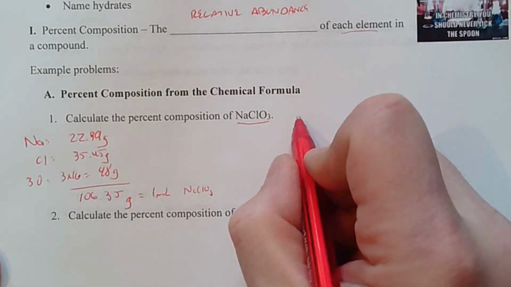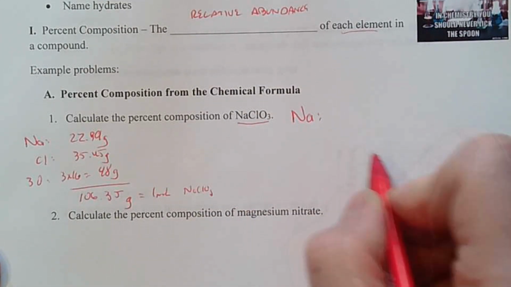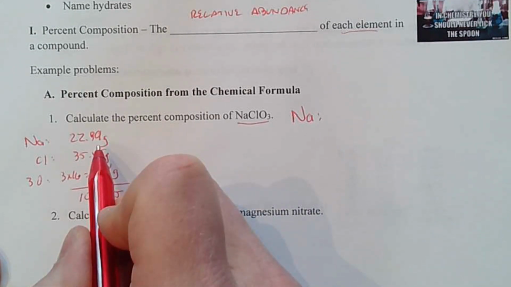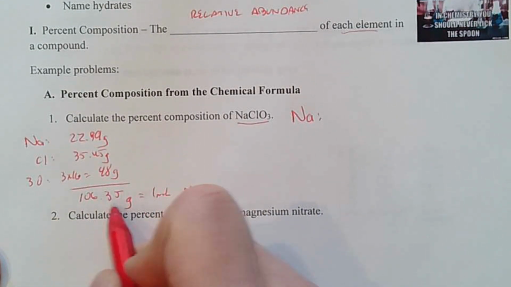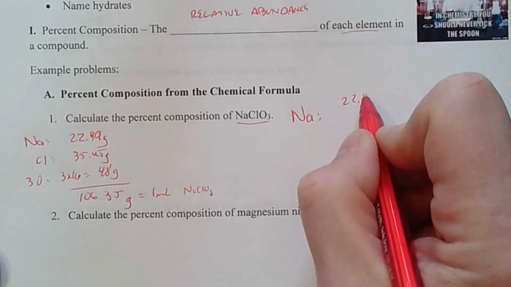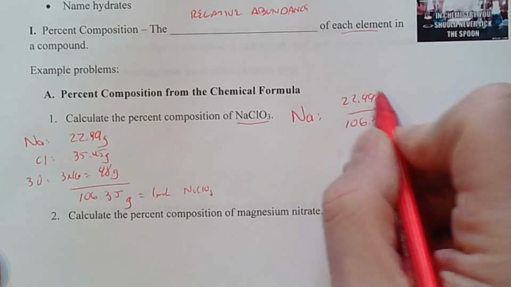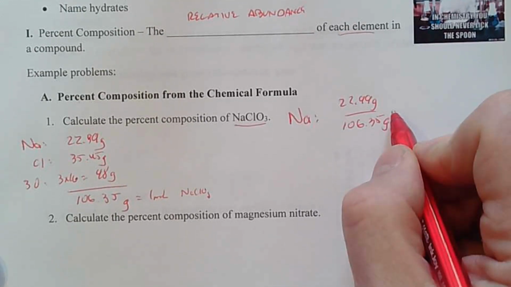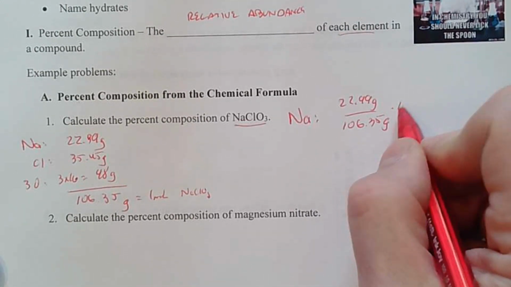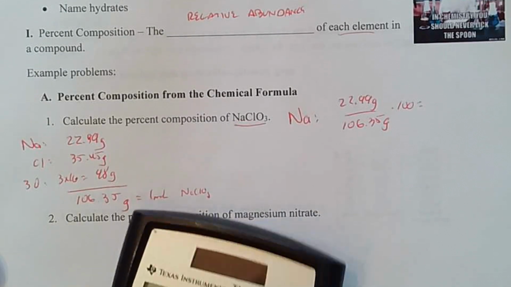Now, to find the percent composition, we're going to take the parts and divide each by the whole. The sodium contributed 22.99 of that. We take its contribution over the whole and multiply it by 100 to turn it into a percent.